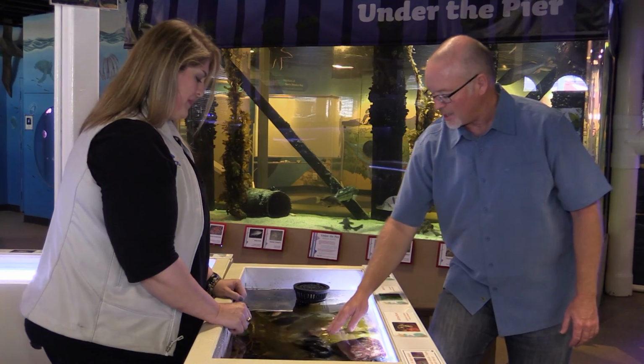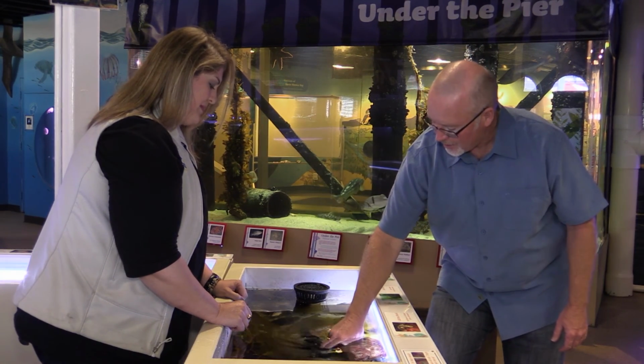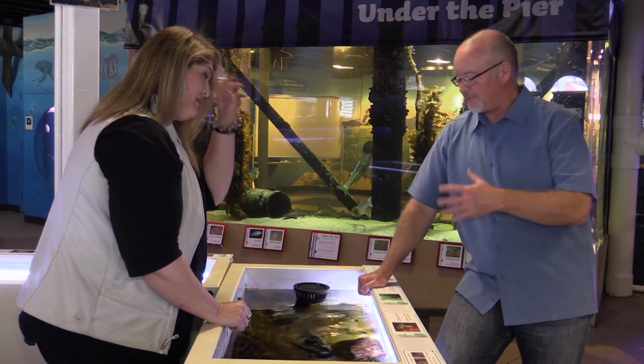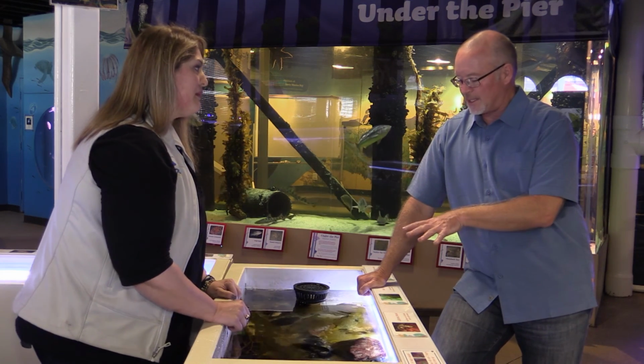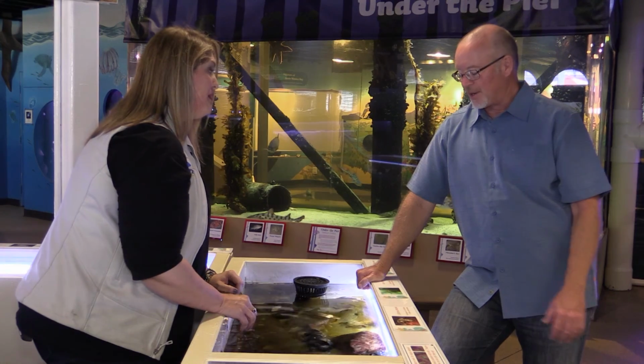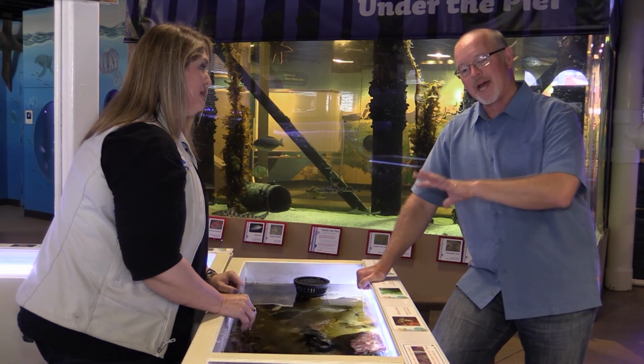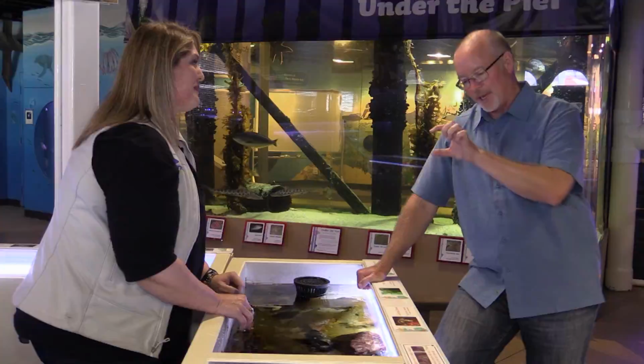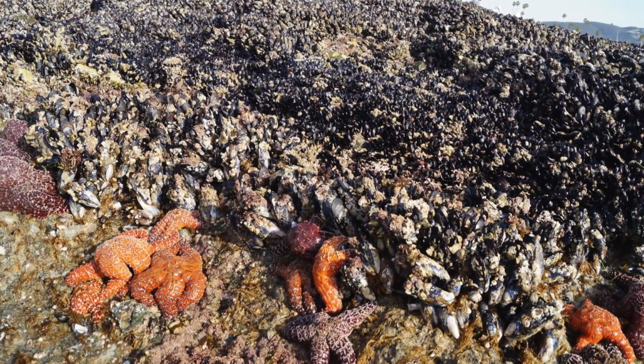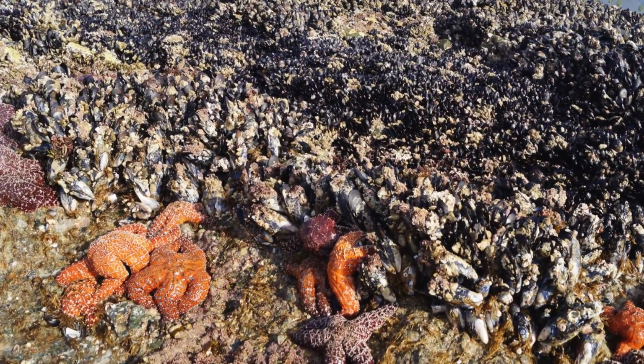Okay. Yep. These mussels down here, I know that they're a very important part of the ecology. So who eats mussels? Well, we eat mussels. That's right, we do. But also, we have sea stars that like to eat these. This is one of their favorite foods. So I know when I'm out in the tide pools, I see these massive, massive beds of the mussels, and all around the edges I see the sea stars. So the sea stars are feeding on the mussels over there.